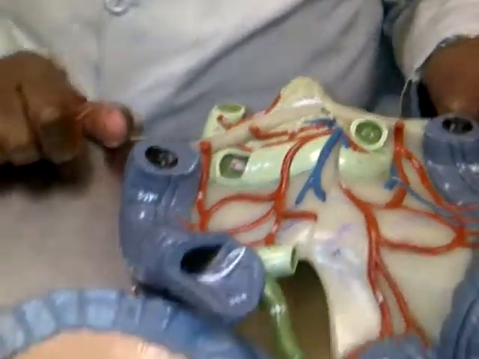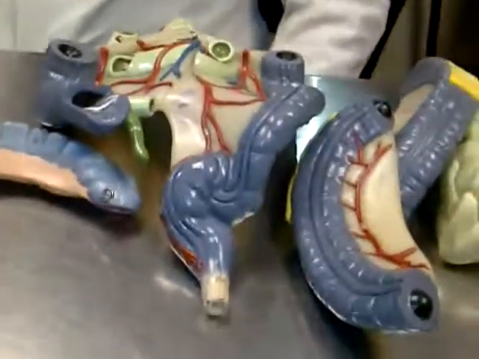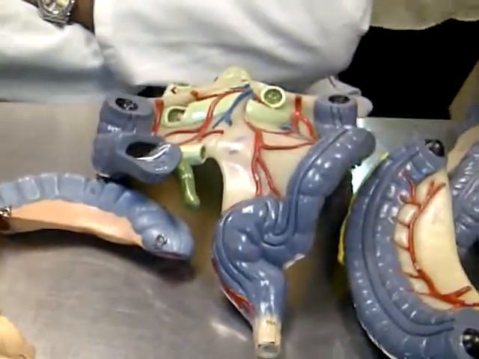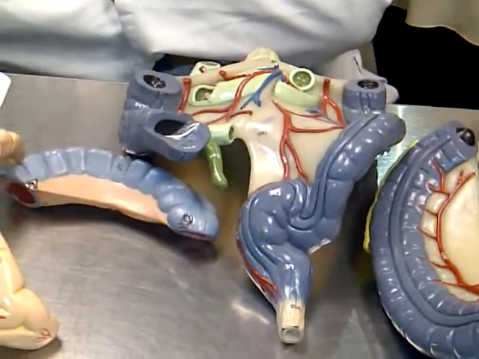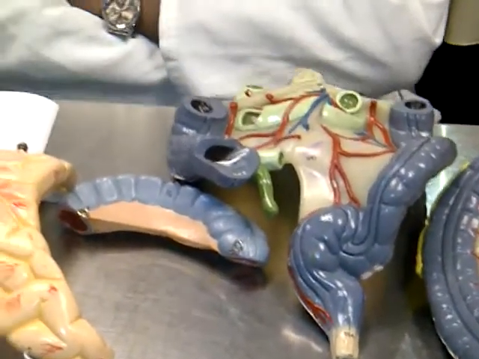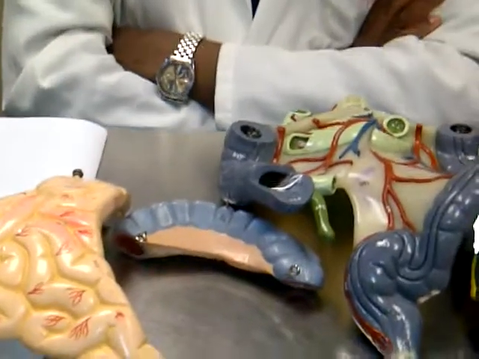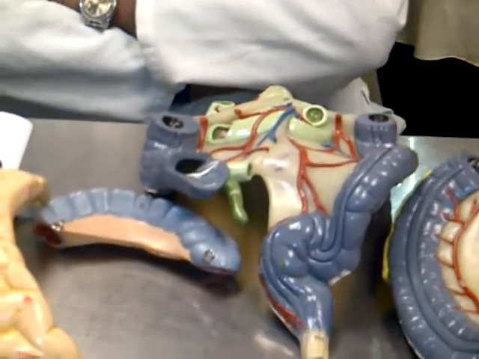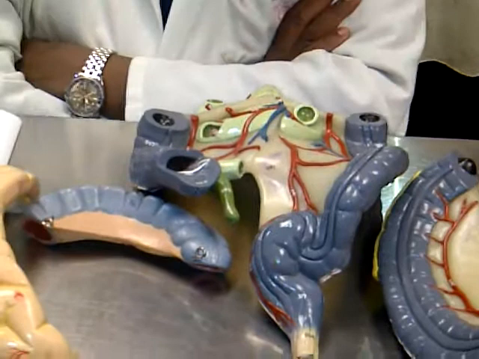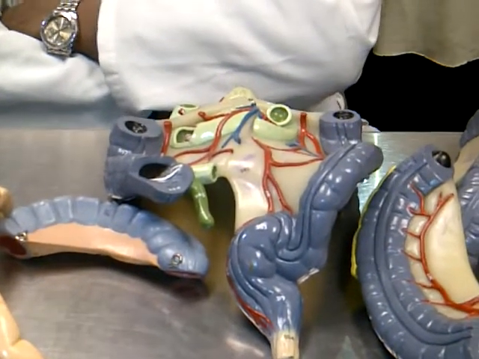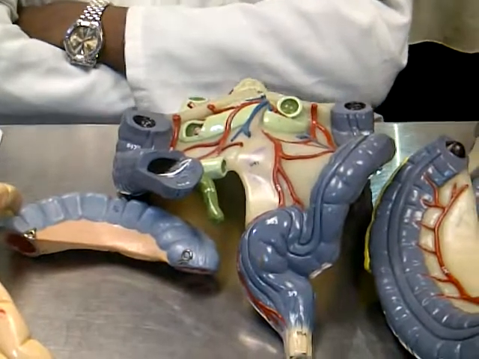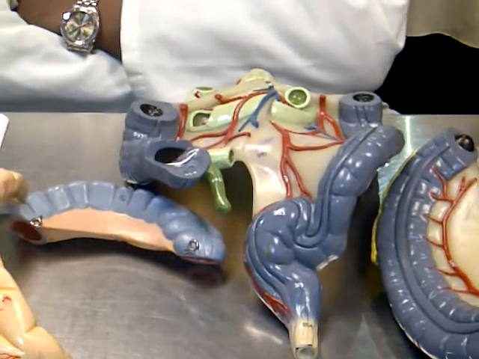What are the end products of digestion? After carbohydrates and fats and proteins are broken down, what do they leave? Amino acids. Amino acids, okay. It belongs to what? Protein.